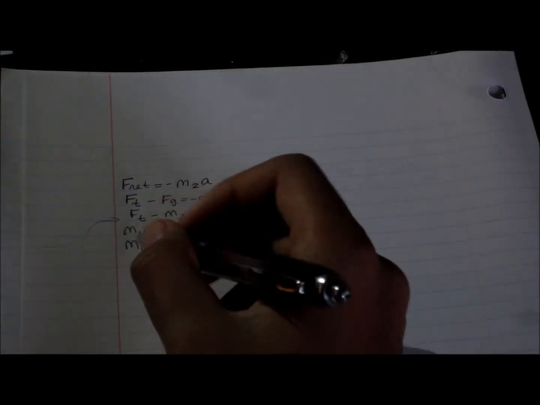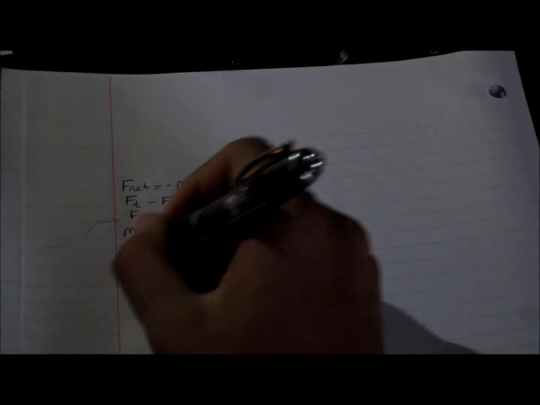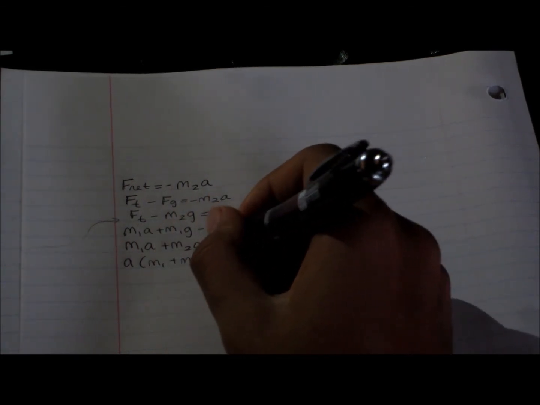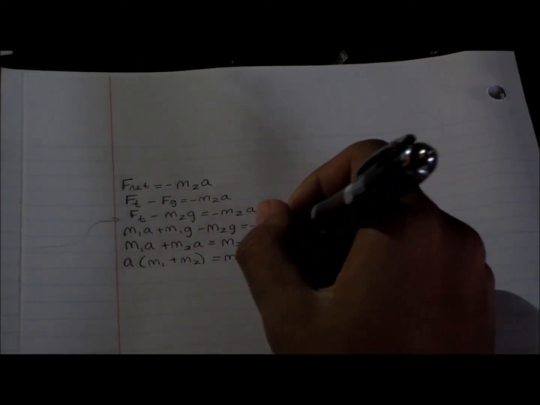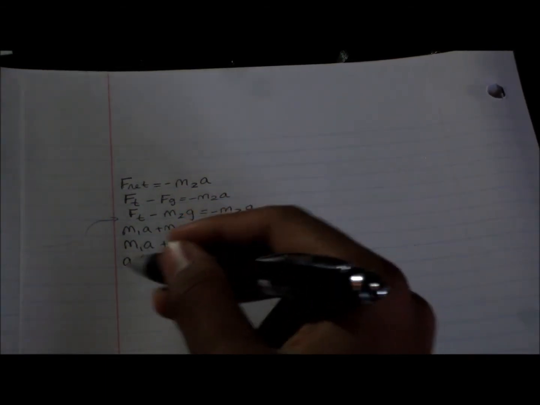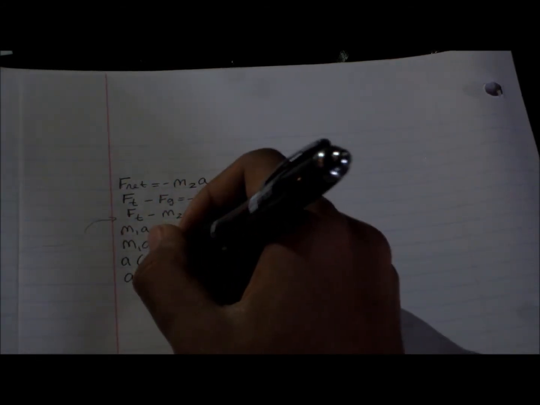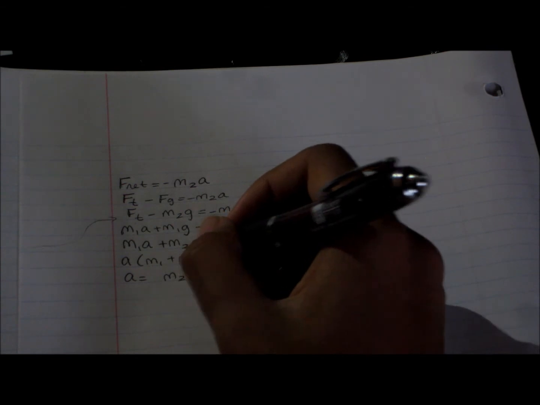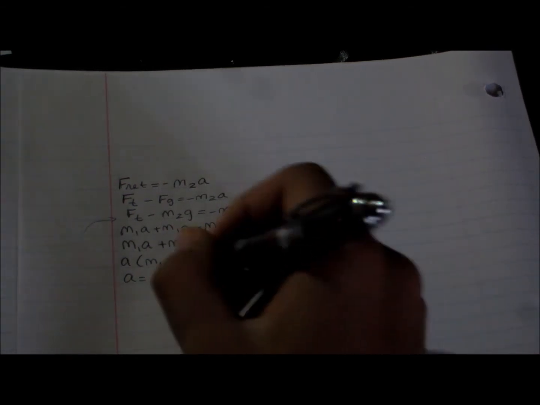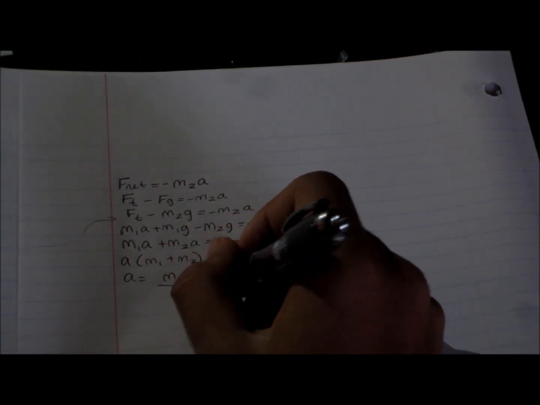So now what we can do is factor out this value of a, which is the acceleration. So we get a times m1 plus m2 is equal to m2g minus m1g. Now we can just divide both sides by m1 plus m2 in order to solve for a. So that's going to get a is equal to m2g minus m1g all over m1 plus m2.